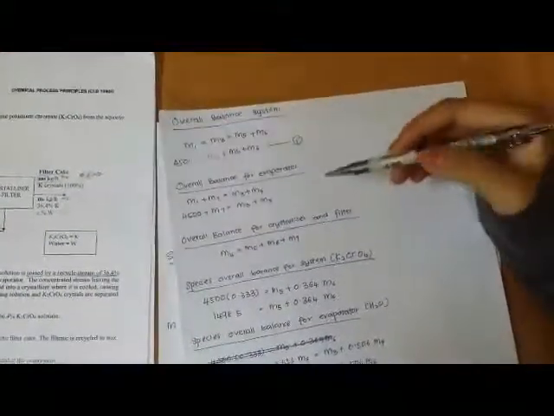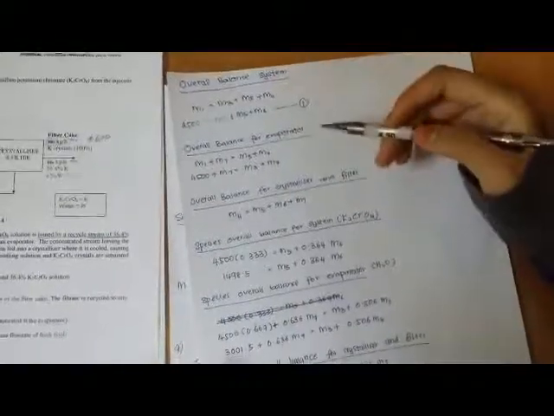So first we need to know the overall balance for the system, evaporator, crystallizer and filter. After we get all the overall balances, we need to find the species overall balance for the system, evaporator and also for crystallizer and filter.